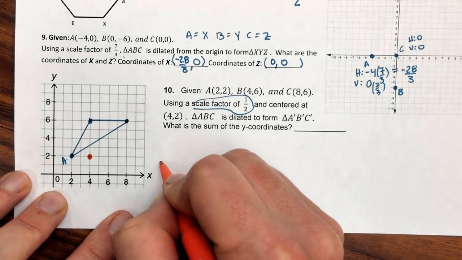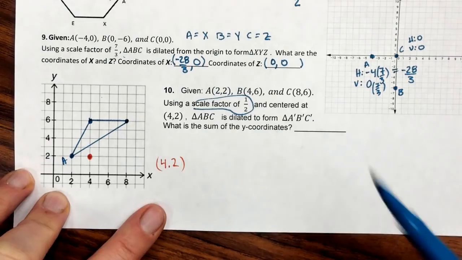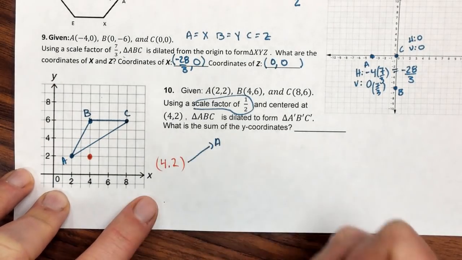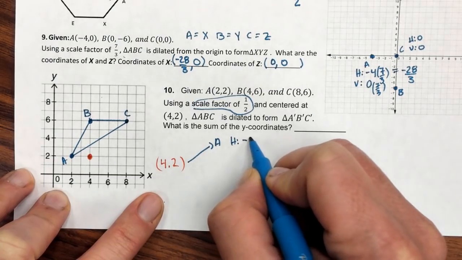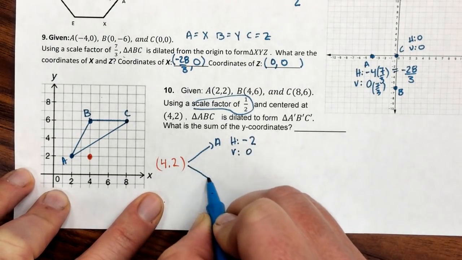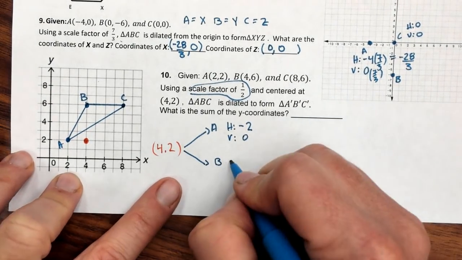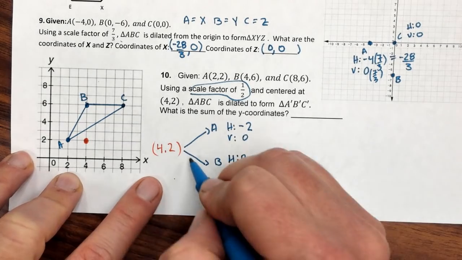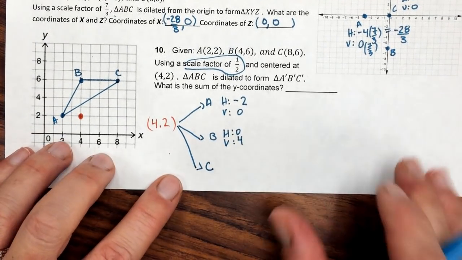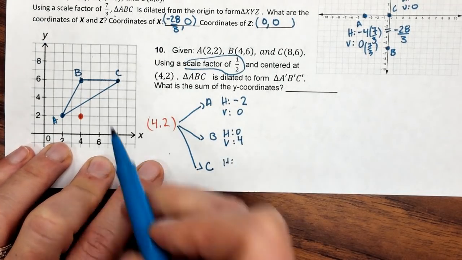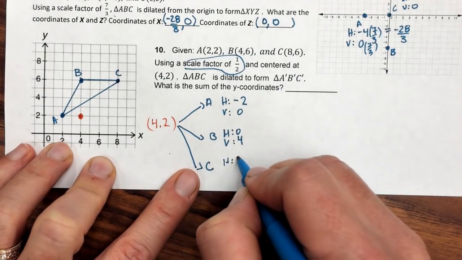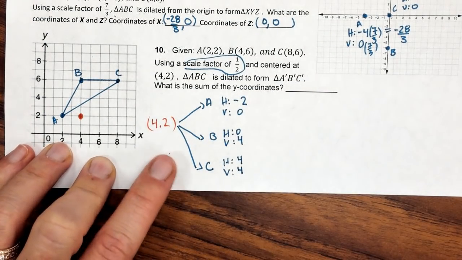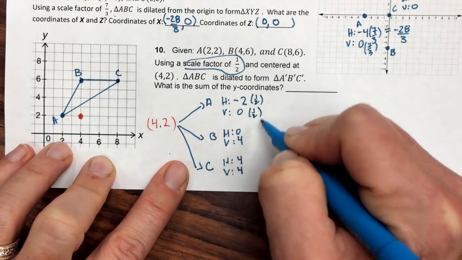So instead, we start at 4, 2, and, oh, I didn't mark all my points, B and C. So when we go to A, we have a horizontal movement of -2 and a vertical movement of 0. When we go to B, we have a horizontal movement of 0, but a vertical movement of 1, 2, 3, 4. And when we go to C, we have a horizontal movement of 1, 2, 3, 4, so +4, and a vertical movement of 4, the same as to B. Okay, and we want to multiply all of them by our scale factor.